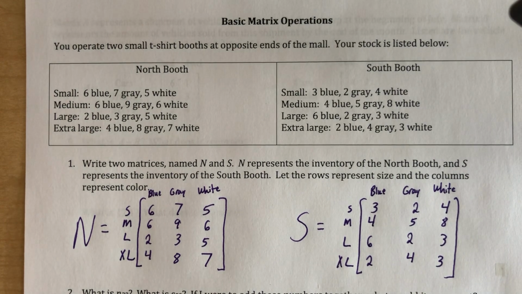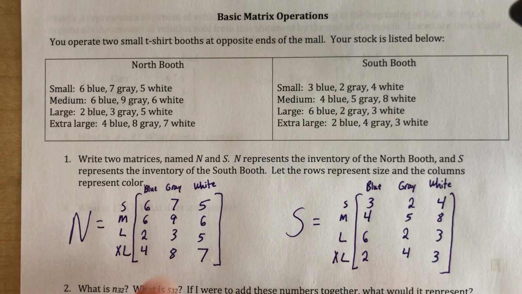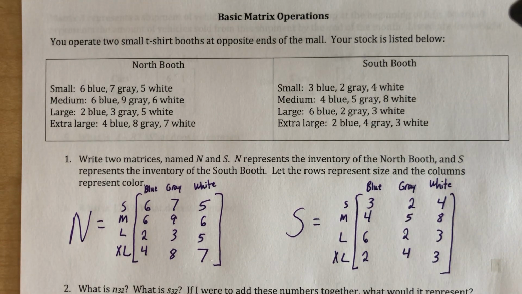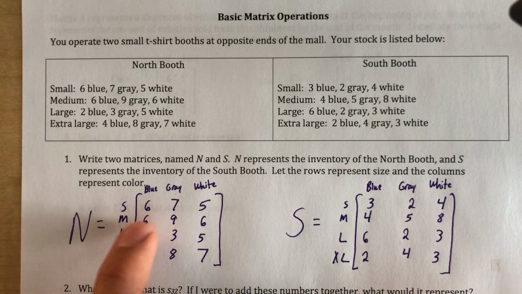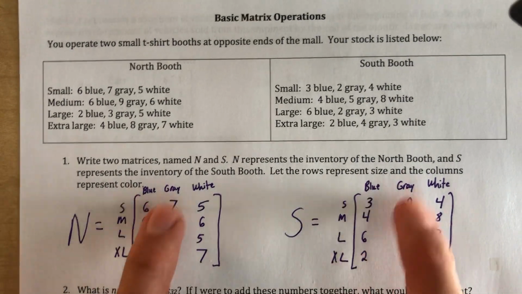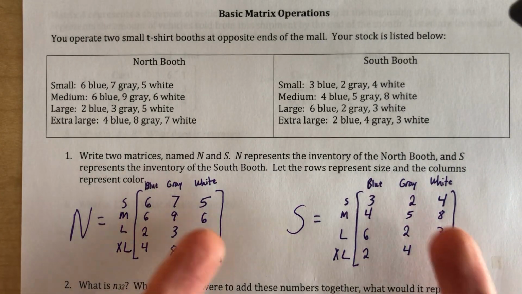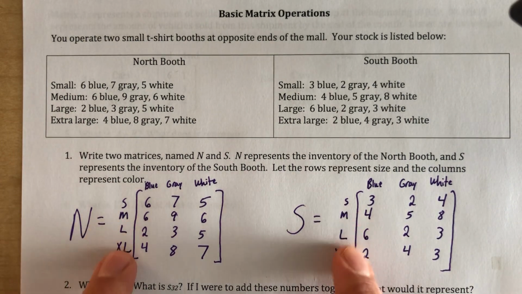Now, I do want to point out something before we do any more problems. I think it's important to note a couple things. That we have 2 matrices that, other than the numbers, are identical. They're both 4 rows, 3 columns. They're 4 by 3. And not only that, but the rows represent the same thing. So row 1 is small for both of them. Row 2 is medium, then large, then extra large, and then blue, gray, and white. So we not only have the same matrix with different entries, different elements, we really have essentially the same dimensions with the same representation, right?